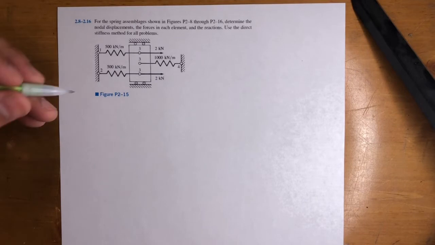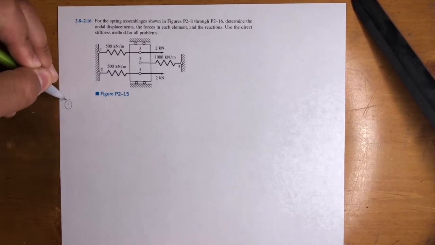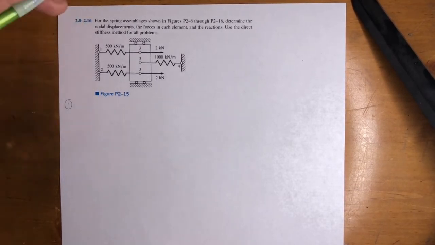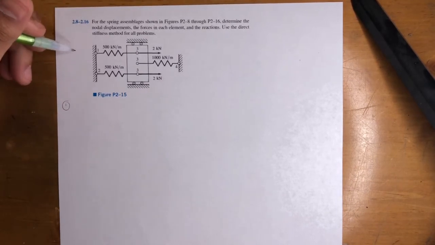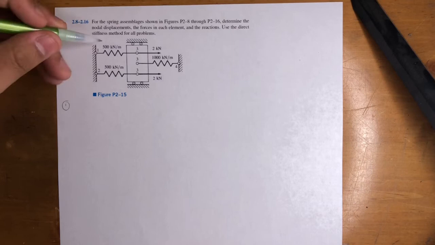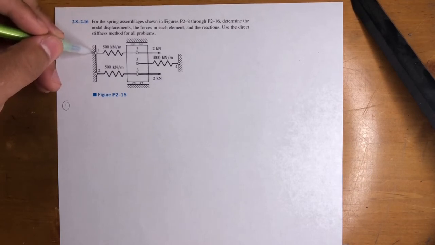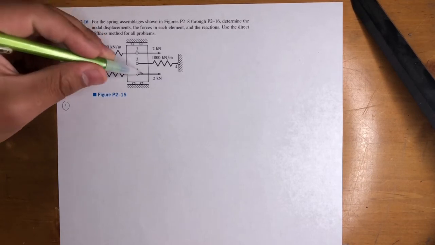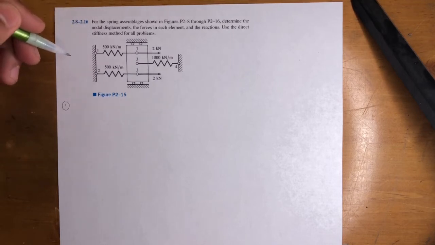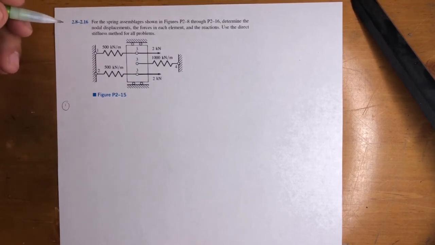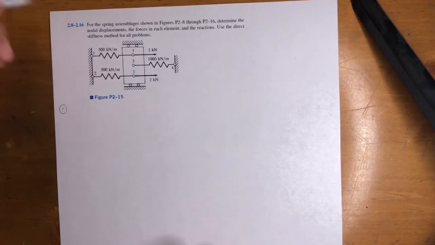All right, so first step, this problem, just like I mentioned, is not complicated at all. It just looks a little crazy, but it can be tricky, so you gotta know what you're doing. The way they place the nodes, you gotta be careful how you do the global stiffness matrix and then the local element forces at the very end. So let's just start it like always, right?